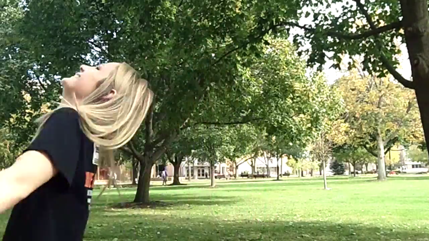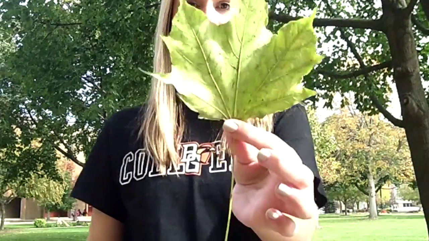There's also slope in nature. Slope is seen everywhere in nature. Take this leaf, for example.